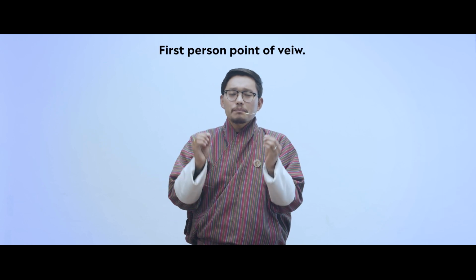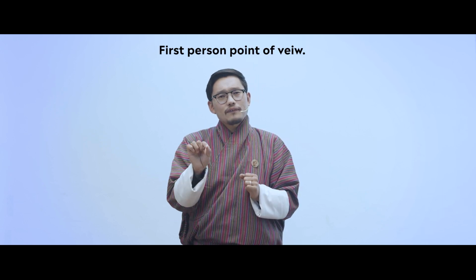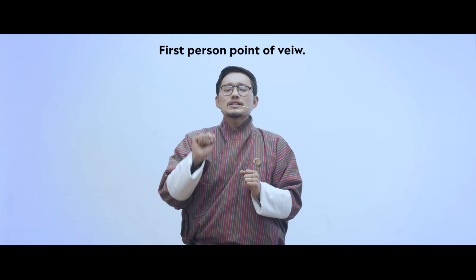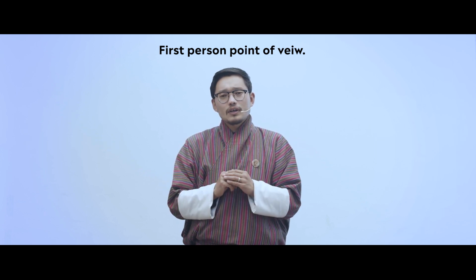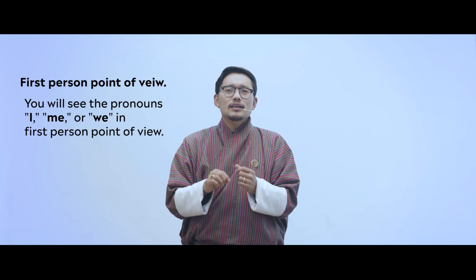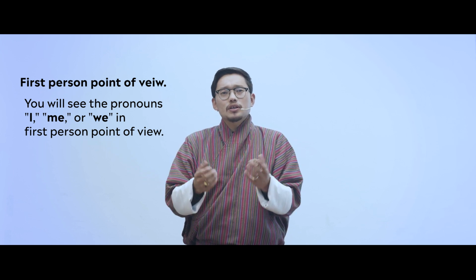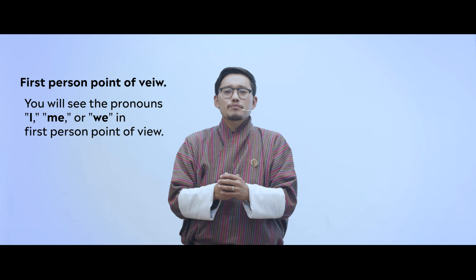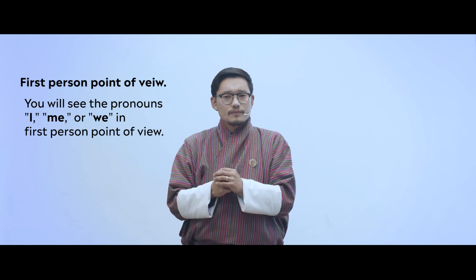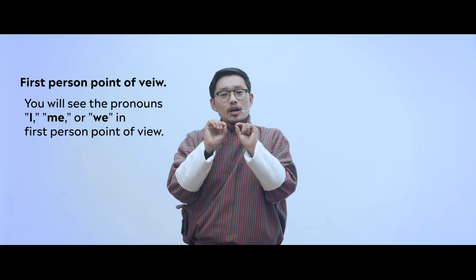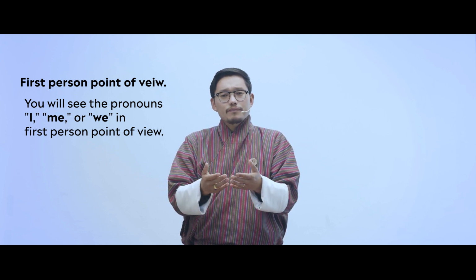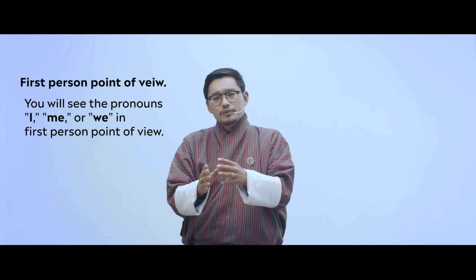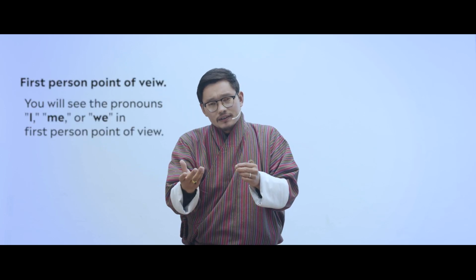We can say that a story is told from the first person point of view if the character in the story is telling the story. And usually we can see the pronouns I, me, we used in first person point of view stories. Which means that stories that are told from first person point of view will have the characters speaking.